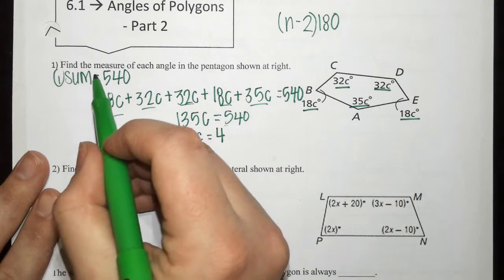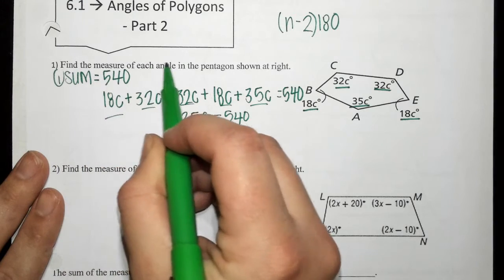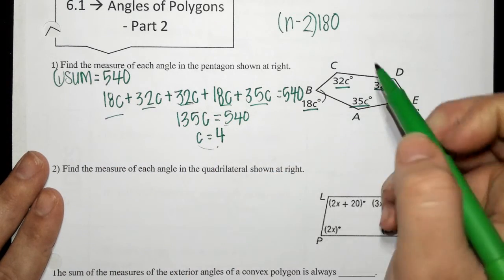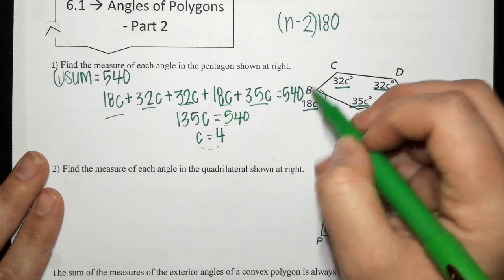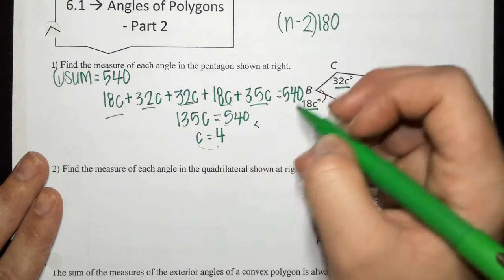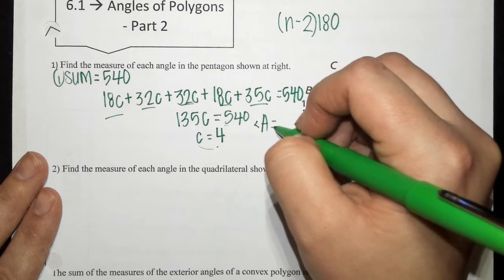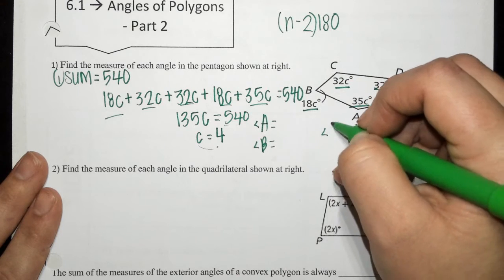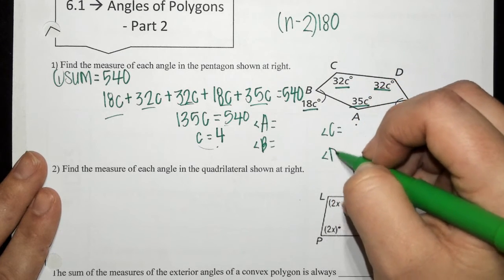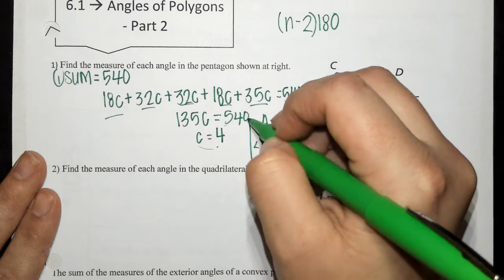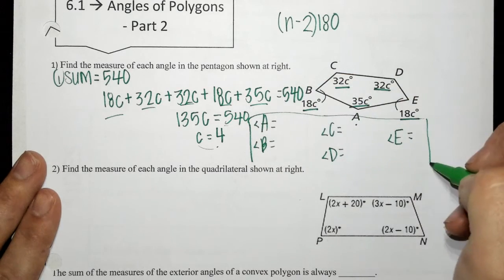I wish I could say that was all we have to do, but the instructions say find the measure of each angle. All we've done is solve for C. So now we have to solve for A, B, C, D, and E. Anywhere there's some open space, you can write angle A equals, angle B equals, angle C equals. I'm kind of running out of room, but I'm going to box my answer when I'm done.